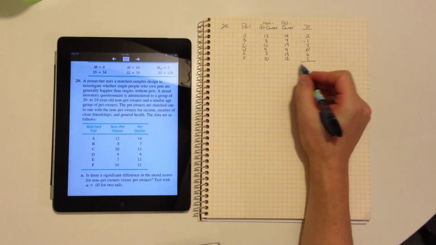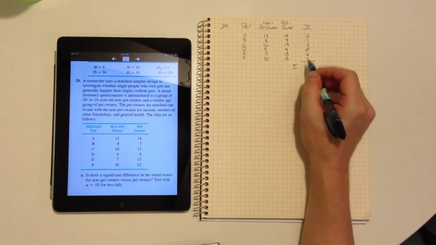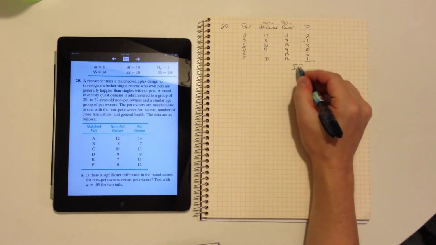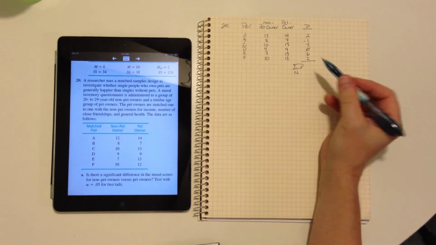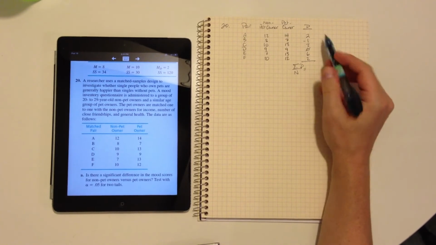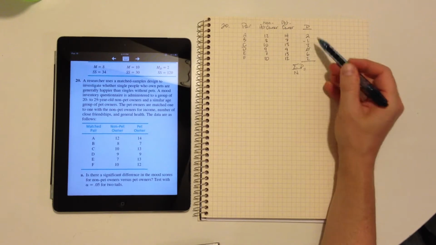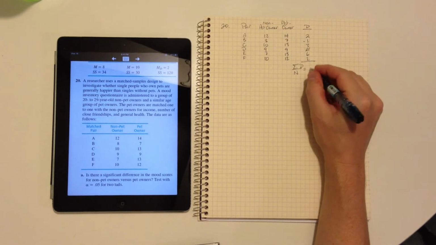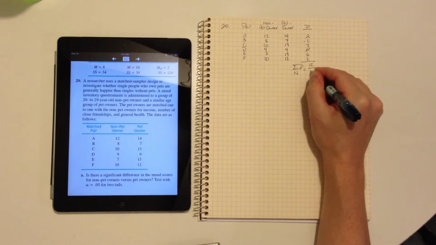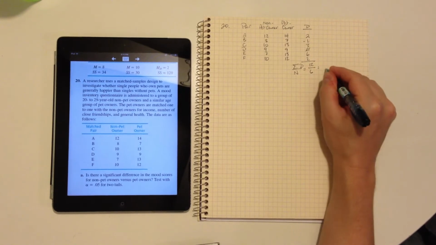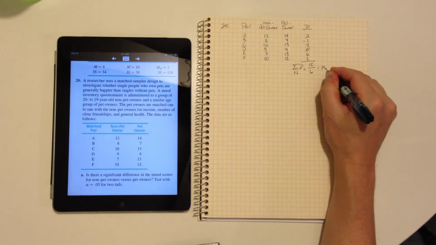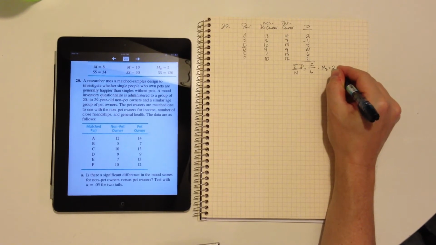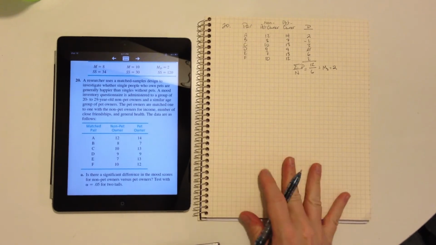Should be pretty simple to calculate the mean of the difference scores. That's just the sum of the difference scores over the number of difference scores. We have 6. And so that would be 2 minus 1 is 1, plus 3 is 4, plus 6 is 10, plus 2 is 12. So that's 12 over 6, or a mean difference score of 2. Alright, so our mean difference score is 2.